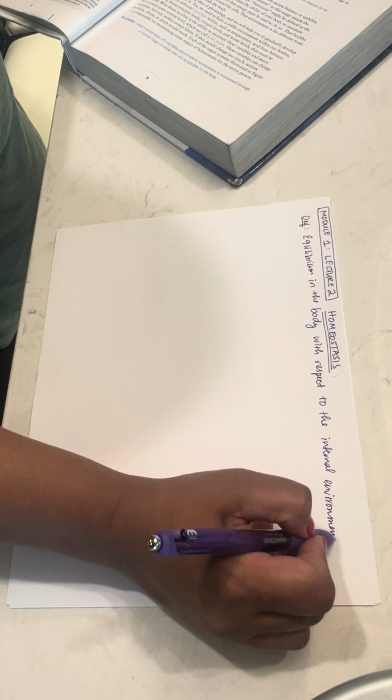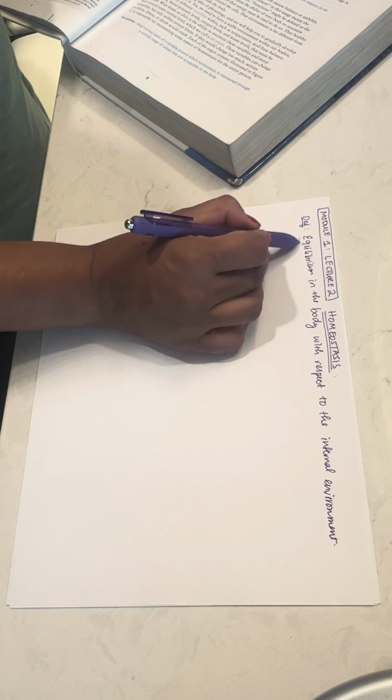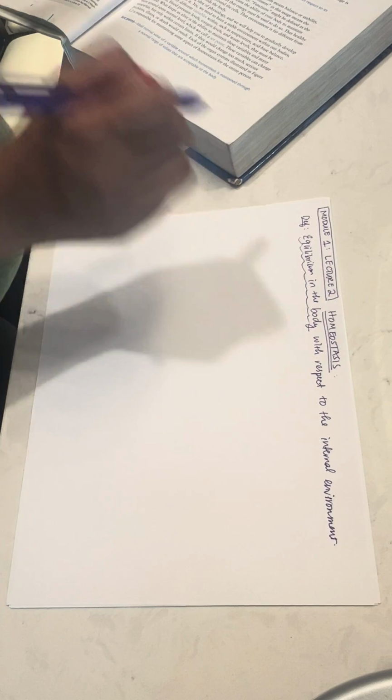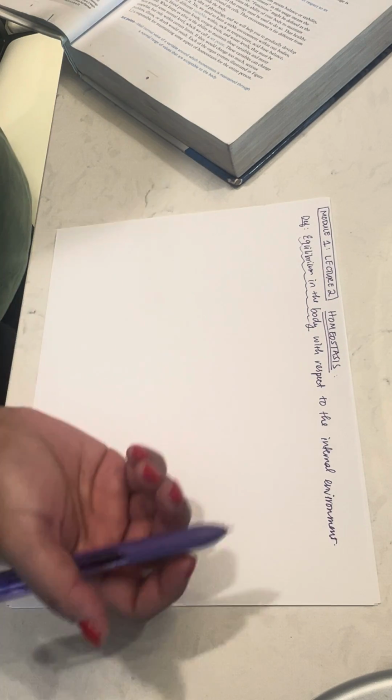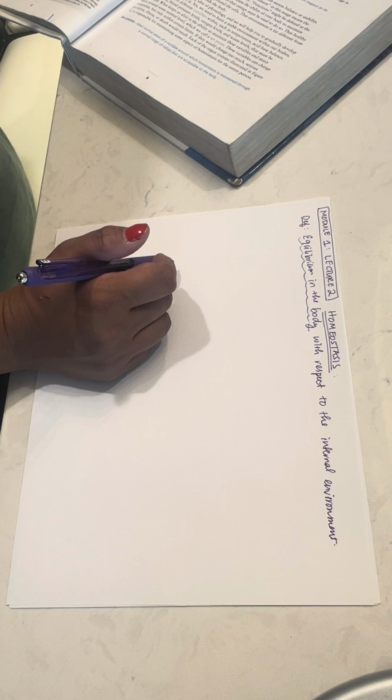Now, if you just know that this is equilibrium in the body, that should be more than enough. Okay. So what is equilibrium?